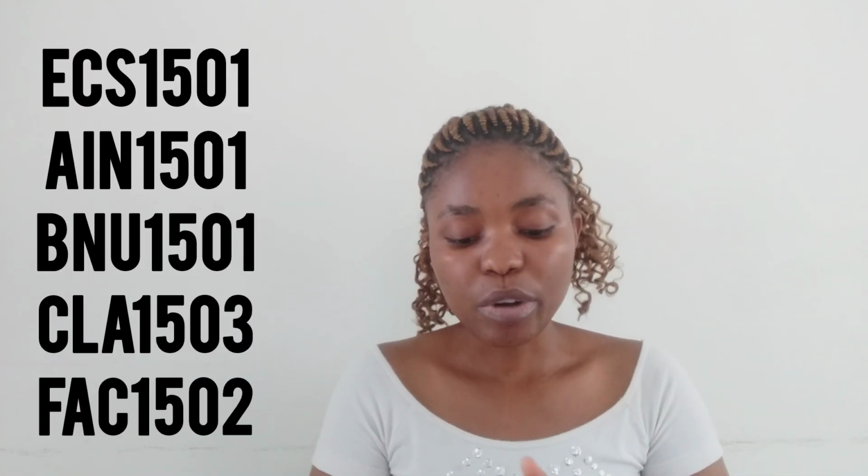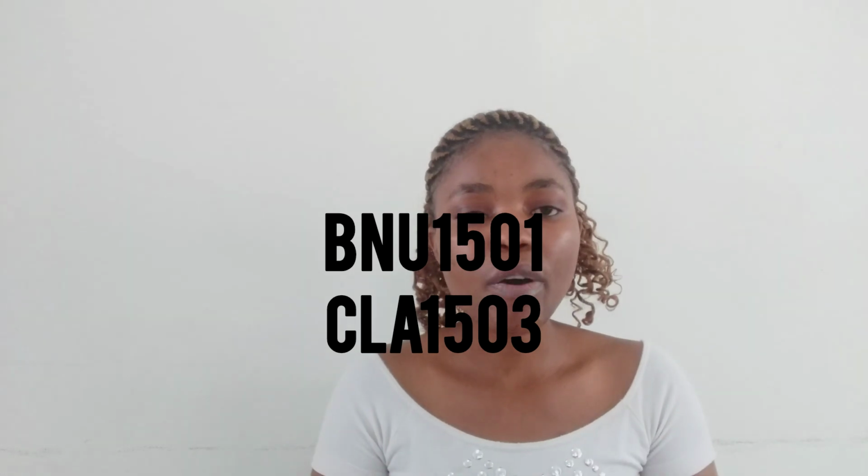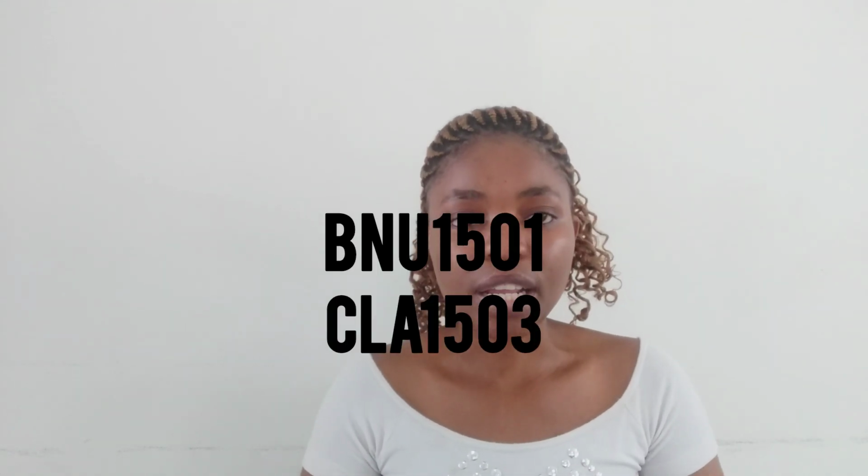Also, if you take a look at those 5 modules, you are going to see that you only have 2 exams, which are for BNU 1501 and CLA 1503, and the rest of the modules are continuous assessments. So at least during the exam periods, you are going to manage the pressure because you'll be preparing for only 2 exams.